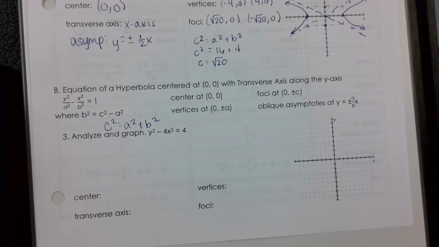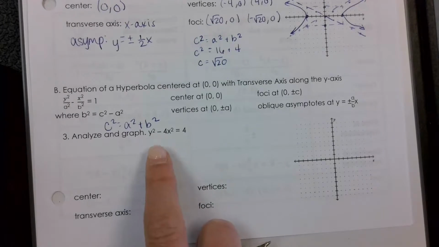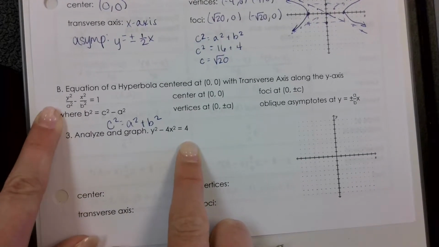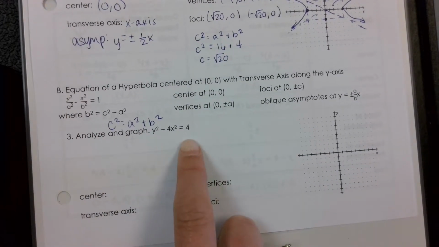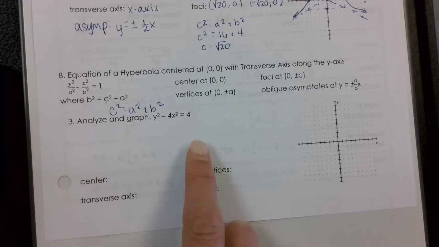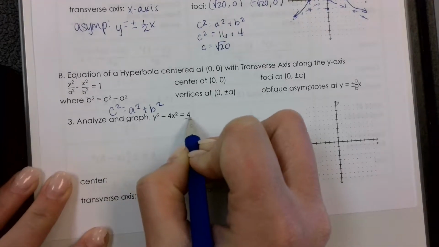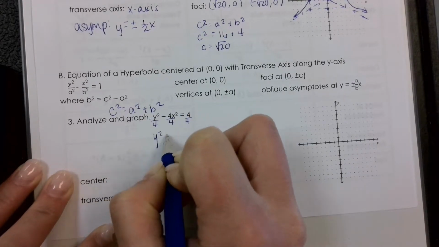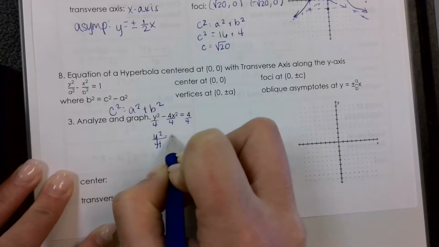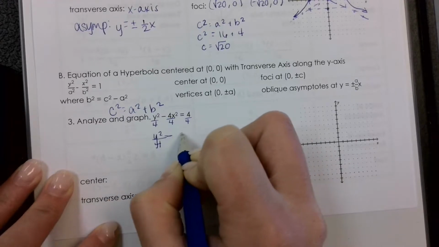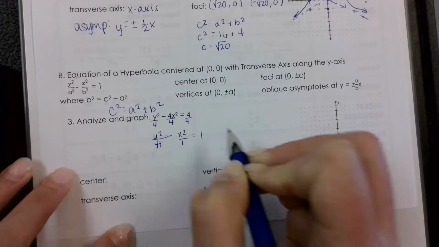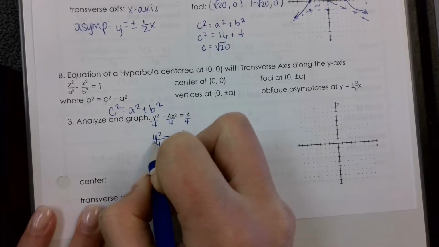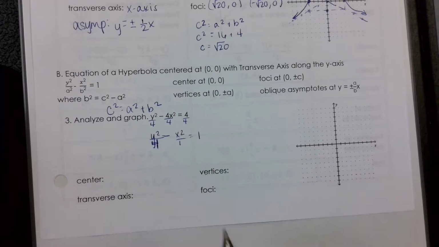The only thing that's going to be different for these is because they're opening on the y-axis, the y squared is going to come first when we write our equation. So we need to get this equation in a form that looks more like this. What do we always have to equal? 1. So what should you divide by? 4. So we're going to have y squared over 4 minus x squared over 1 equals 1. Is that okay? The 4 is hard to see there because of the y.